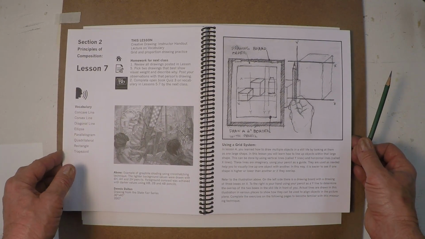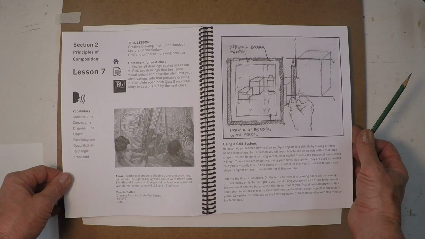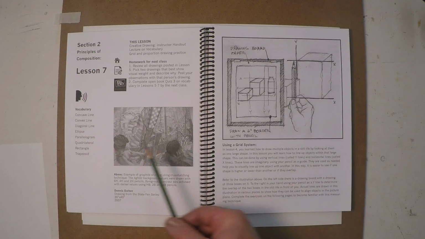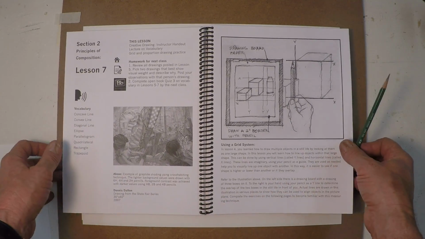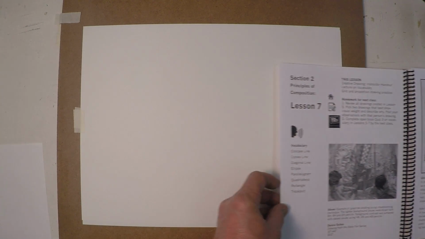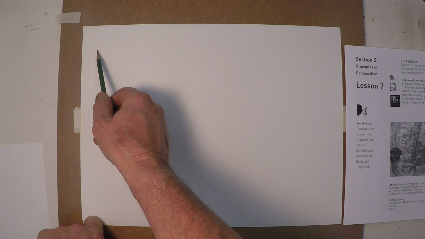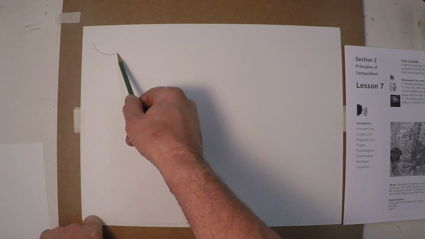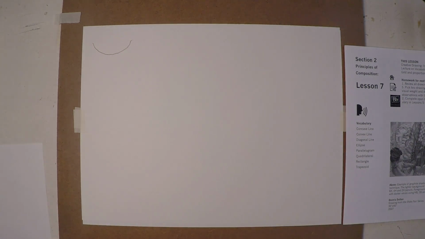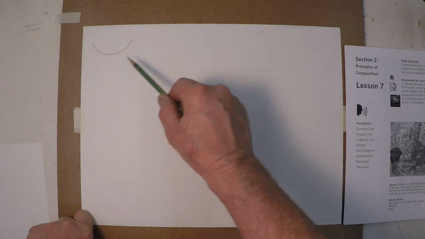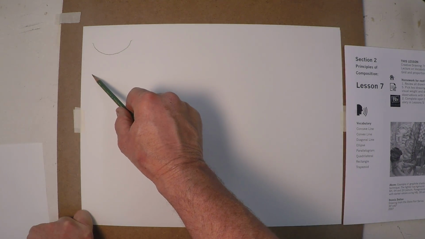Okay, the next thing that we're going to be working on is the vocabulary today. So I'm going to move this out of the way, put it right here. Now, the first vocabulary is a concave line. A concave line is a line that is lower in the middle and higher on the edges. A convex line is a line that goes just the opposite.